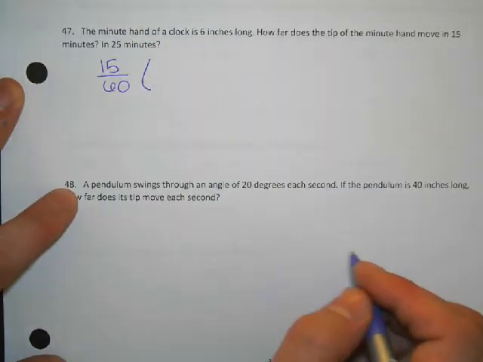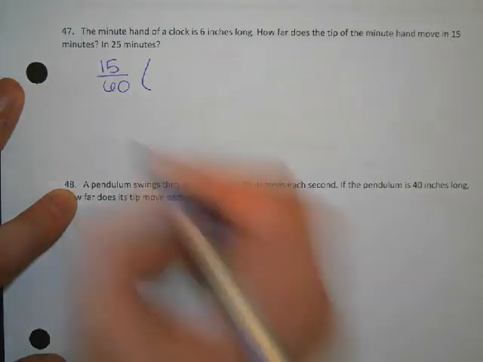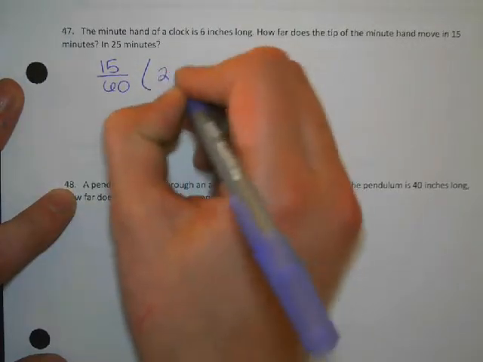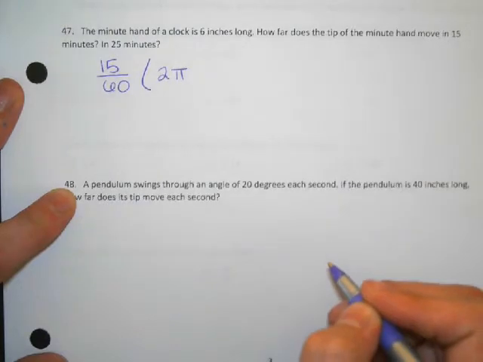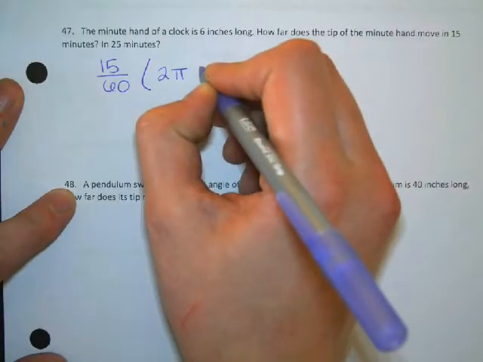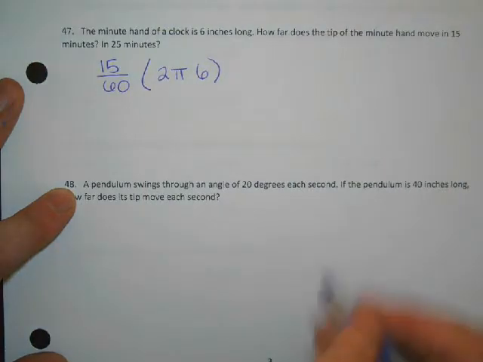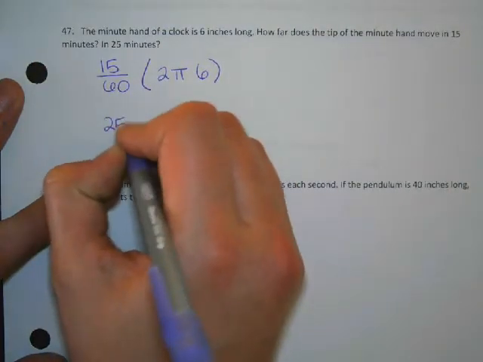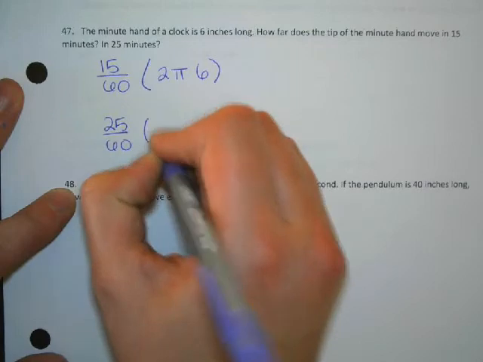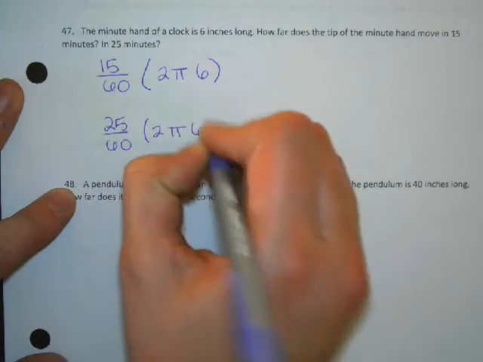What should you have written for the second part? 2 pi r. Yeah, 2 pi r. And what's the r? Radius. 6. Okay. And then for the other one, we should have done 25 minutes out of 60 minutes. And then 2 pi times 6.